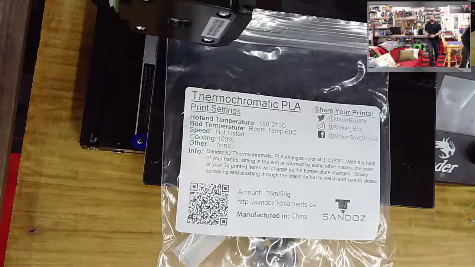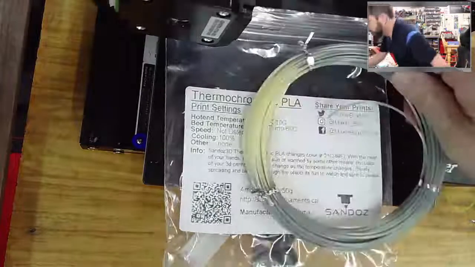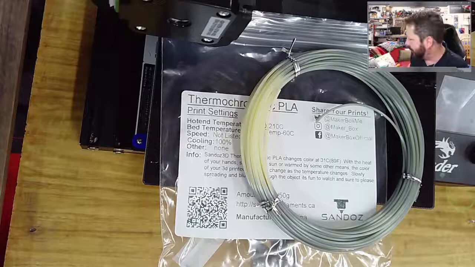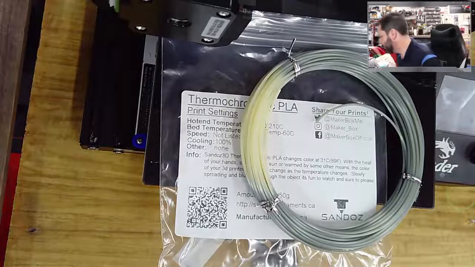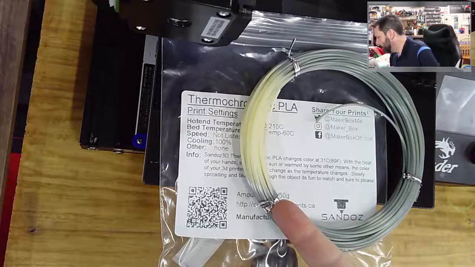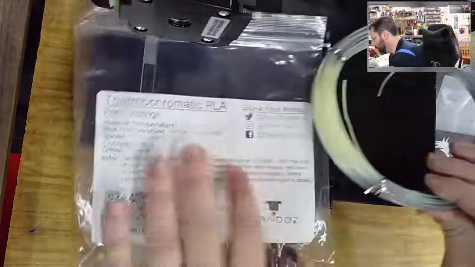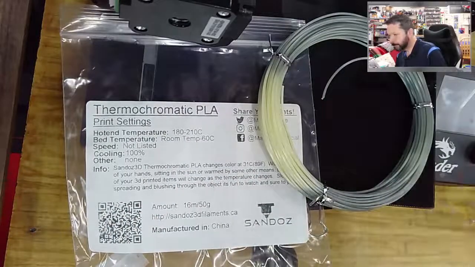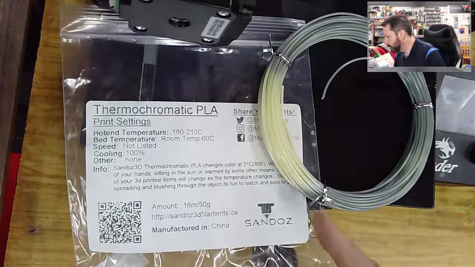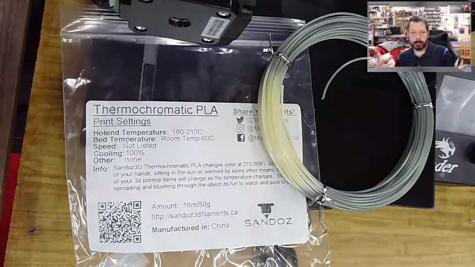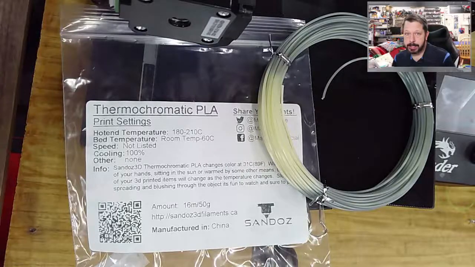So, see, if there were more interesting color differences here, then that would be kind of interesting. You could use this for, I don't know, some sort of indicator. It says it changes color at 90 degrees Fahrenheit, 31 Celsius. Those are kind of interesting points because PLA generally is going to start warping on you, heat deflecting, at around 60 degrees Celsius.